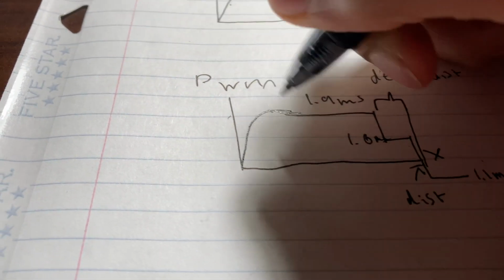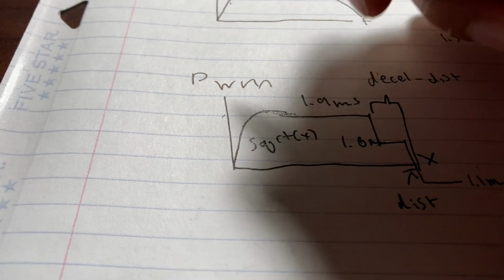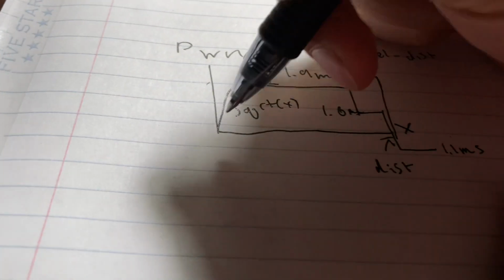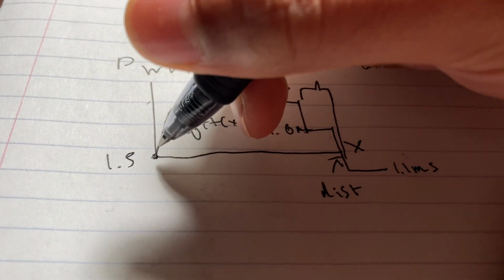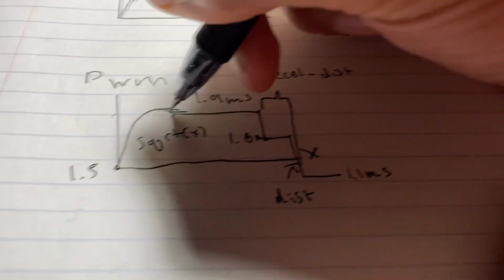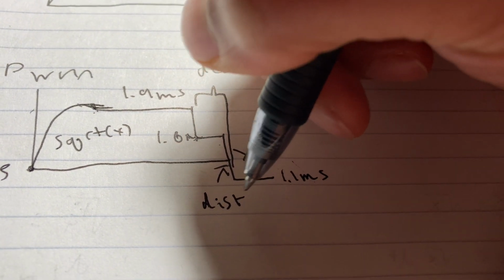This should be square root of distance up until you reach the full speed at 1.9. So this should start off at 1.5, and you should use square root of x to interpolate from here to there until you reach 1.9, at which point you can continue at full speed, reduce it down to 1.6, reduce it down to 1.1.